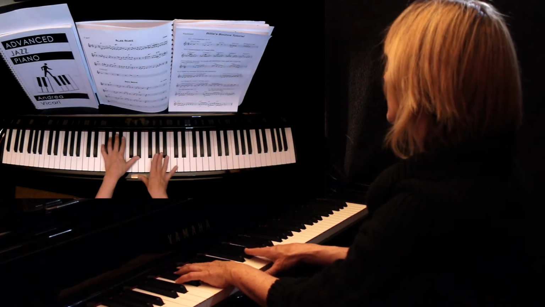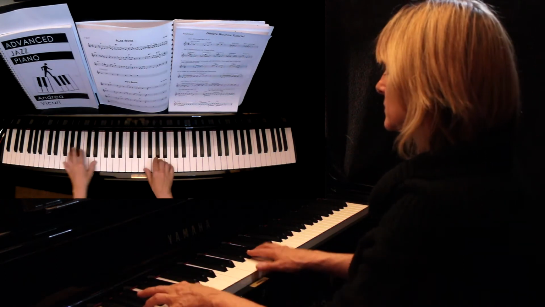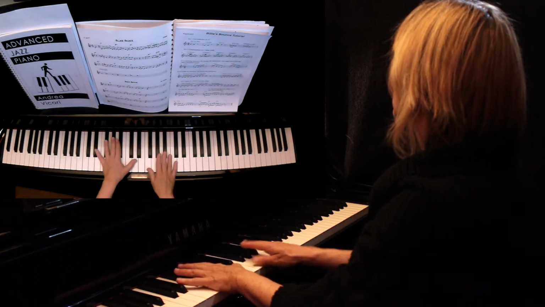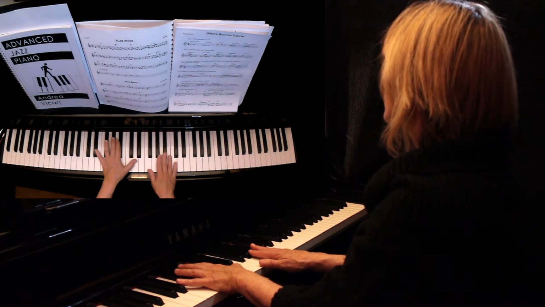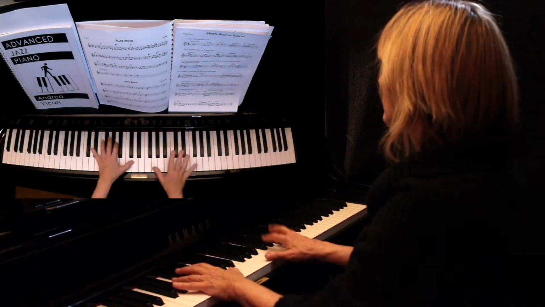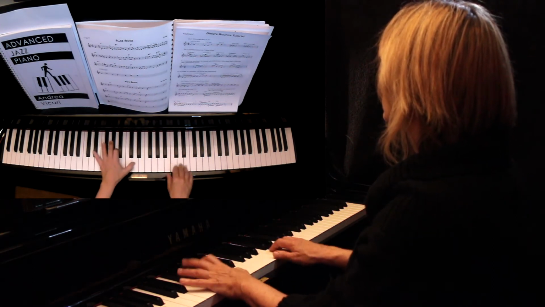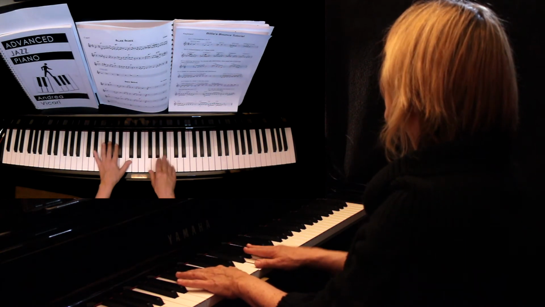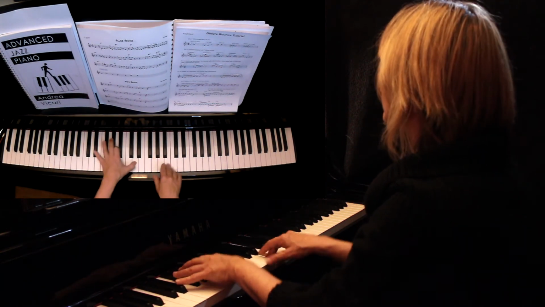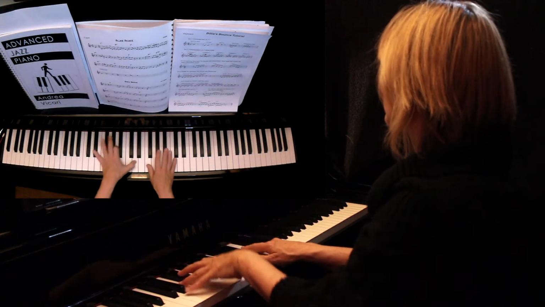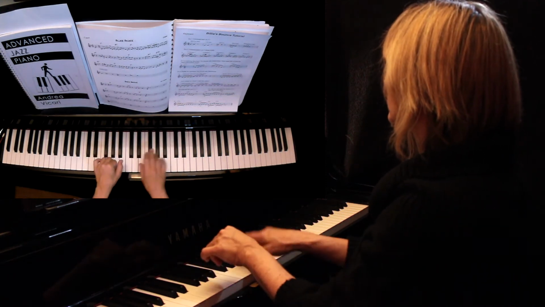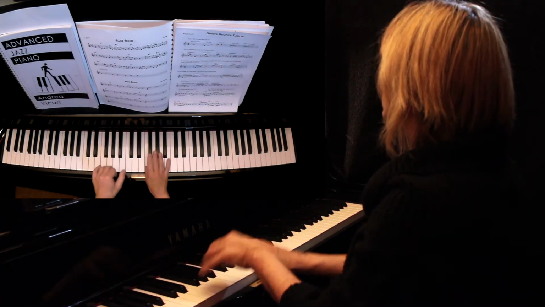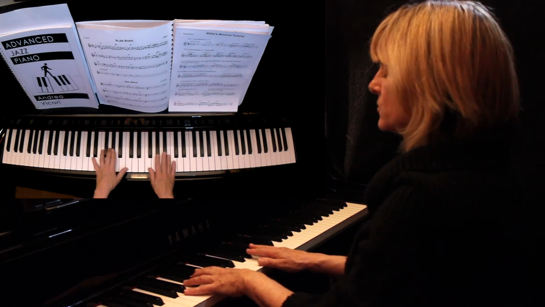So the first one, minor 3rd to major 3rd. Leading note to the root, or 7th to the root. Flat 5 to the 5th. Flat 5 to the 4th to the flat 3. An enclosure.